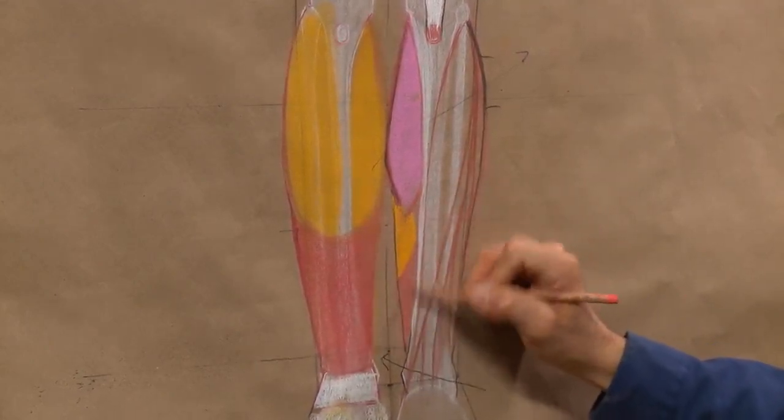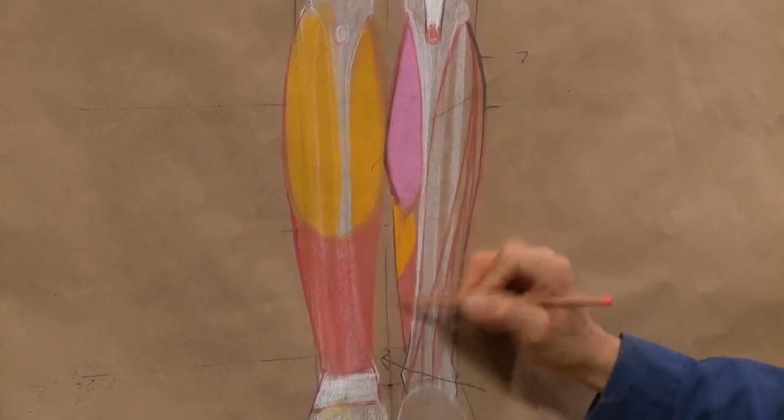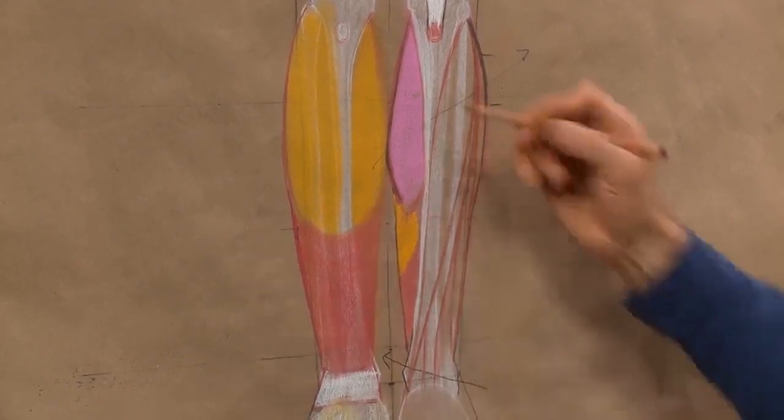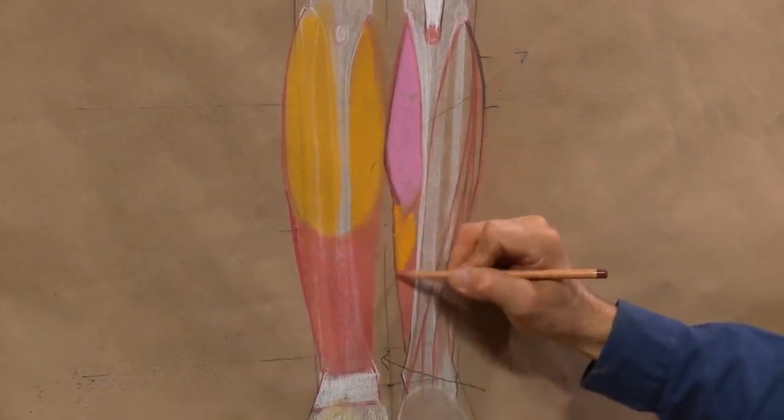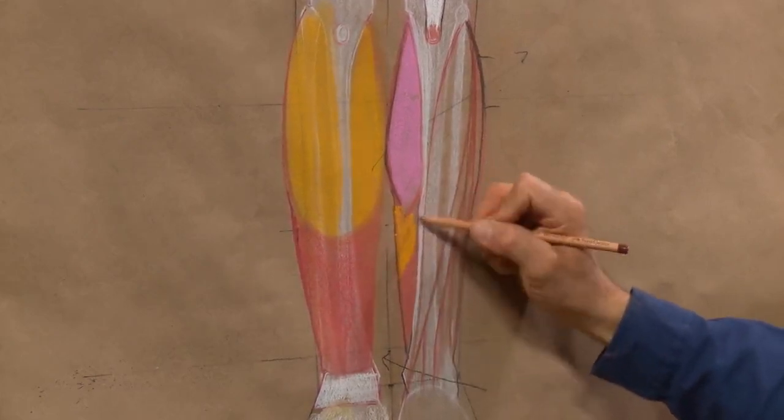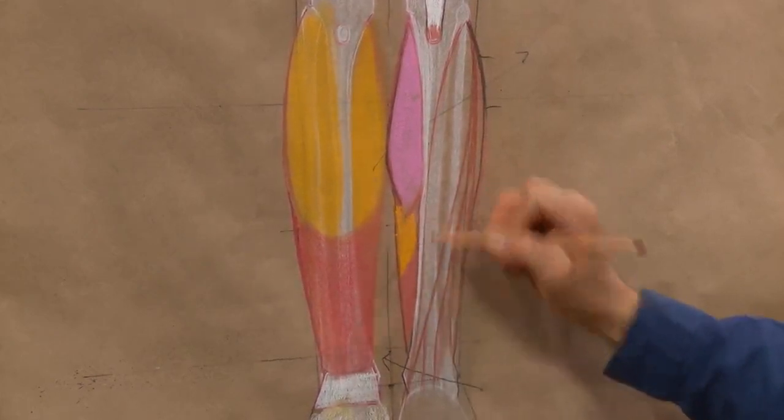There are many flexors of the toes, so we're going to just keep it vague. Flexor of the toes, okay? Keep it in mind, this peak in here and this tapering here. These muscles in here will be behind the shin.